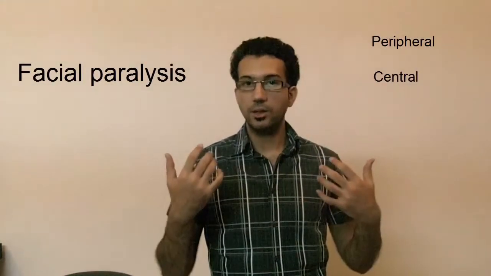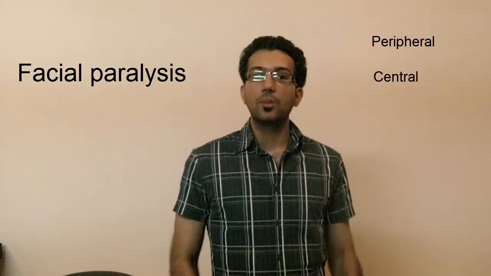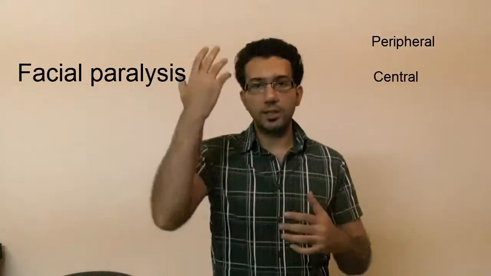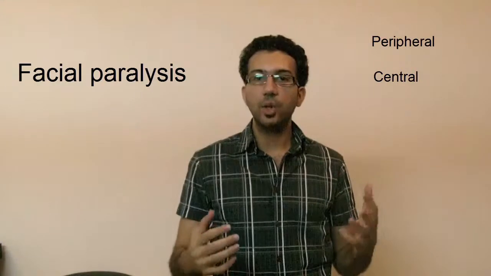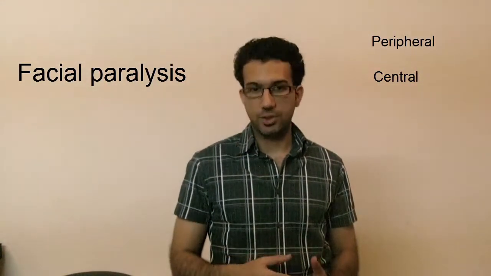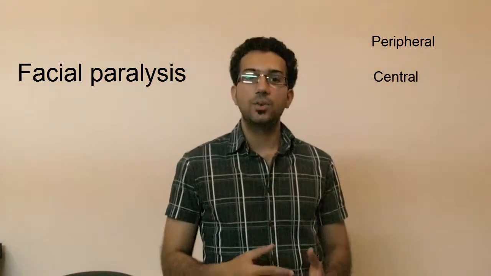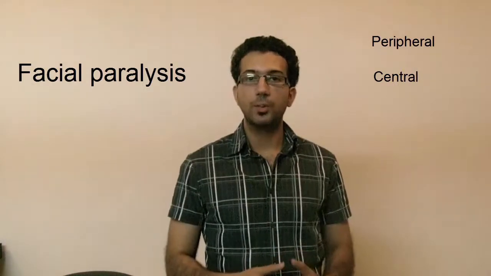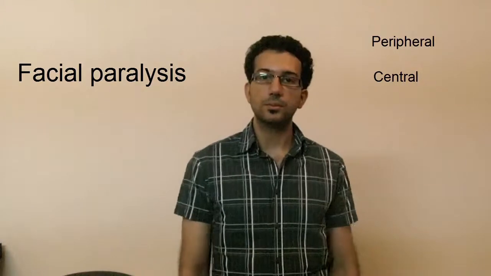What can we see on a patient with facial paralysis in terms of peripheral lesion or central lesion? In terms of peripheral lesion, paralysis occurs to the entire right side of the face, including the forehead. Forehead not wrinkled, the eyebrow not raised, eye does not close due to the palpebral ptosis. Flat nasolabial fold, and we can also notice a dropping of the corner of the mouth.